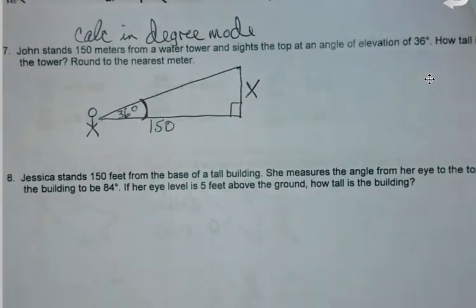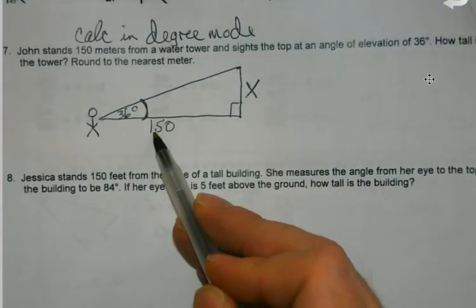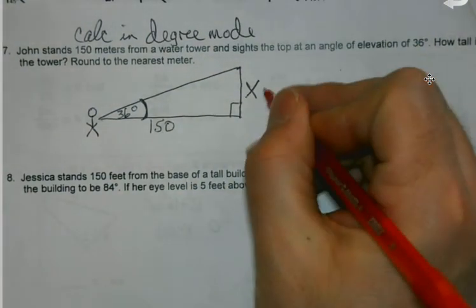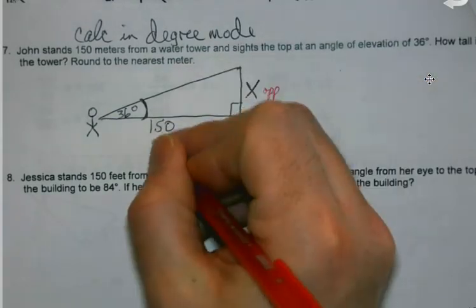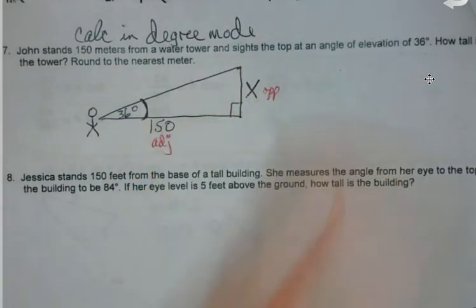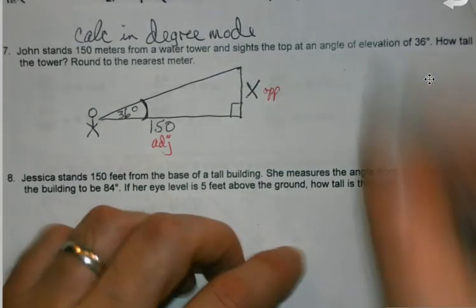Which two sides am I working with? Opposite and adjacent. Once I see what sides I have to work with, that tells me what trig function I'm using. I'm using tangent because I have opposite and adjacent, one of the three basics.